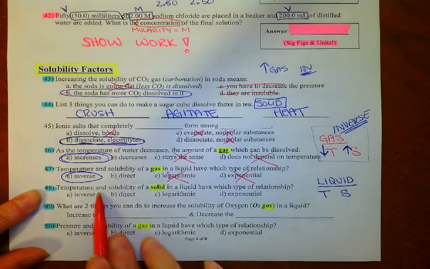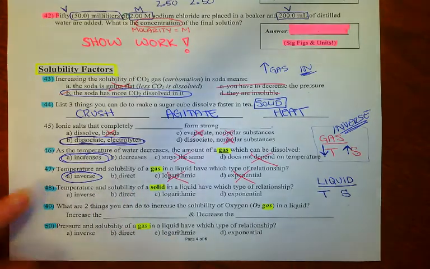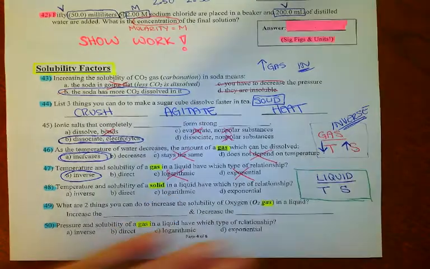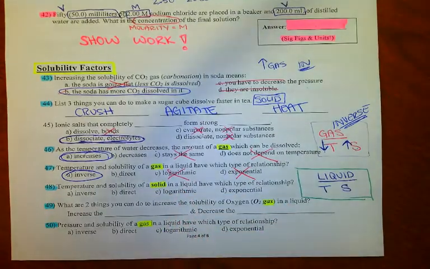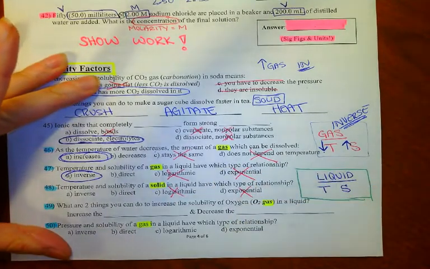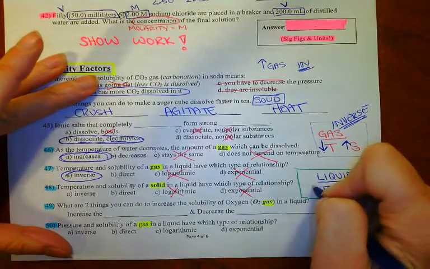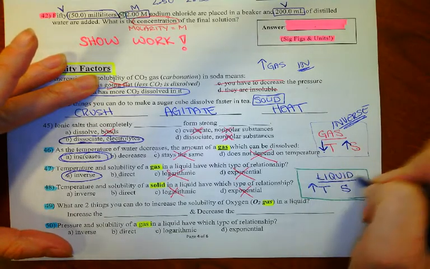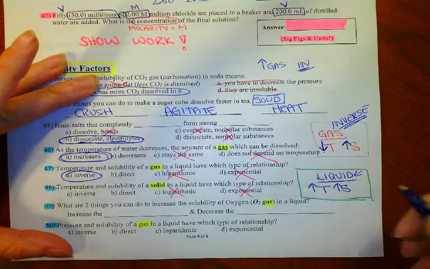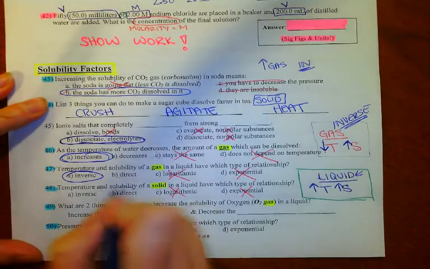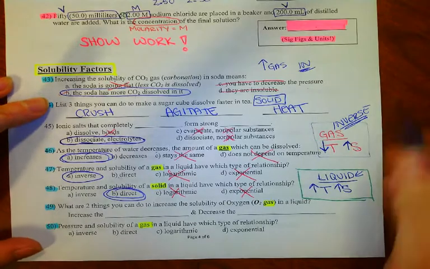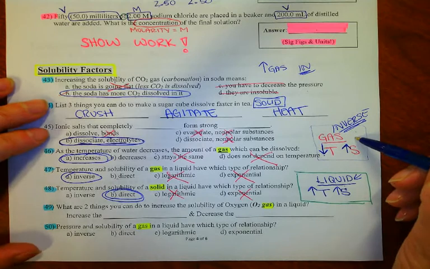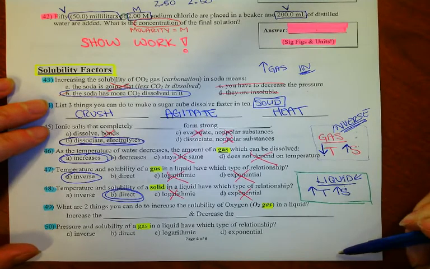Number 48, temperature and the solubility of solids in liquids have what relationship? Okay, so same thing. I would say get rid of logarithmic and get rid of exponential. We don't want to pick those ones. Okay, and we're saying if temperature goes up, a solid, which I guess is what I meant to say here, will dissolve better. So both arrows going up, that's our direct relationship. I'll make flashcards for this. This is something students get backwards all the time. Please, please, please memorize this relationship.